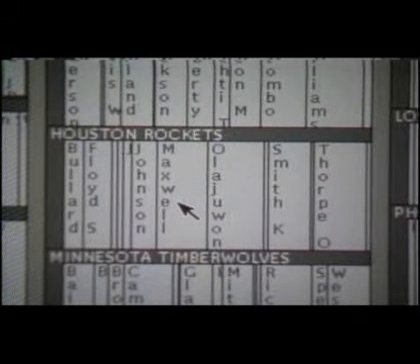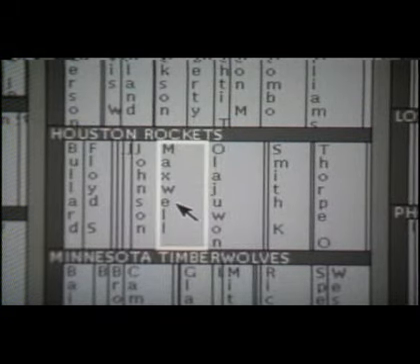A player can be selected by clicking the mouse within his rectangle. A white border is displayed around the rectangle when it is highlighted, and the player's name, in this case Vernon Maxwell of the Houston Rockets, is displayed within it, space permitted.